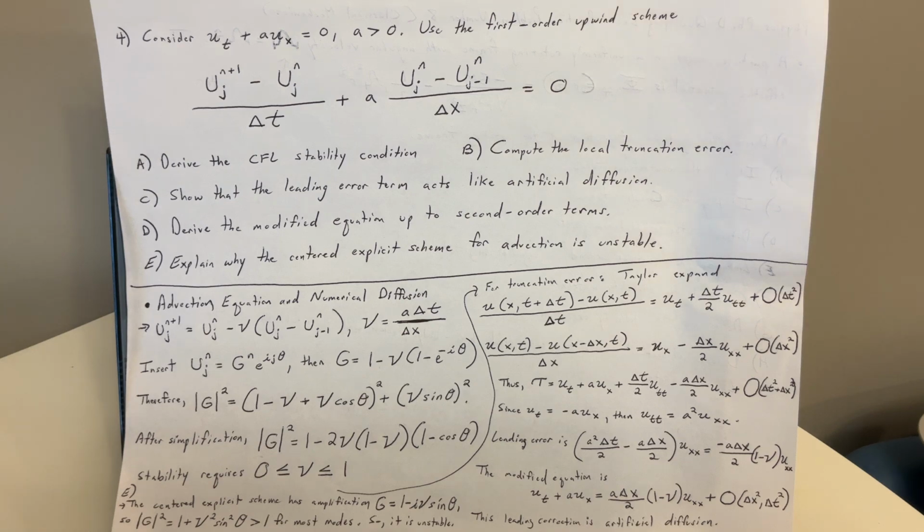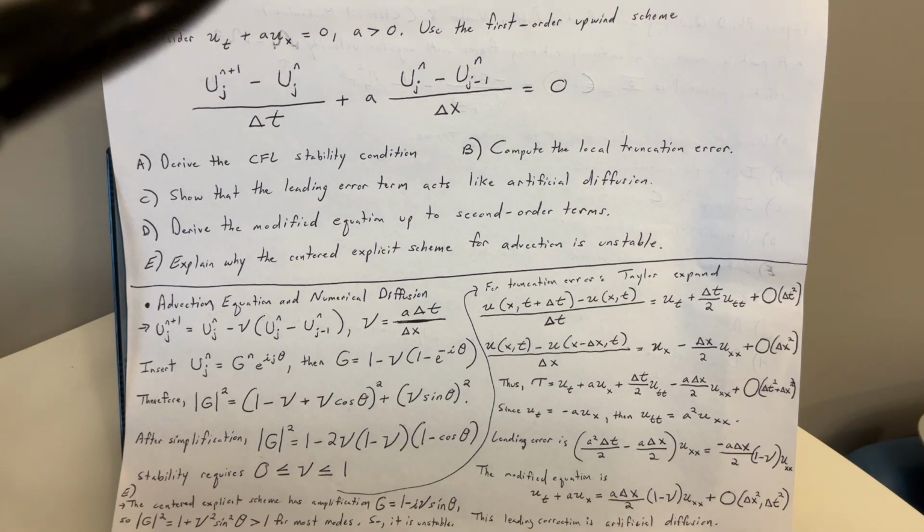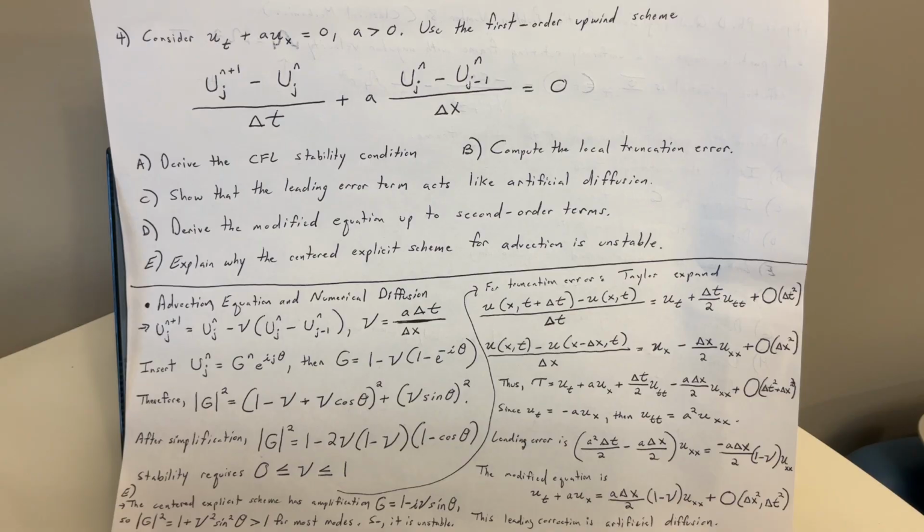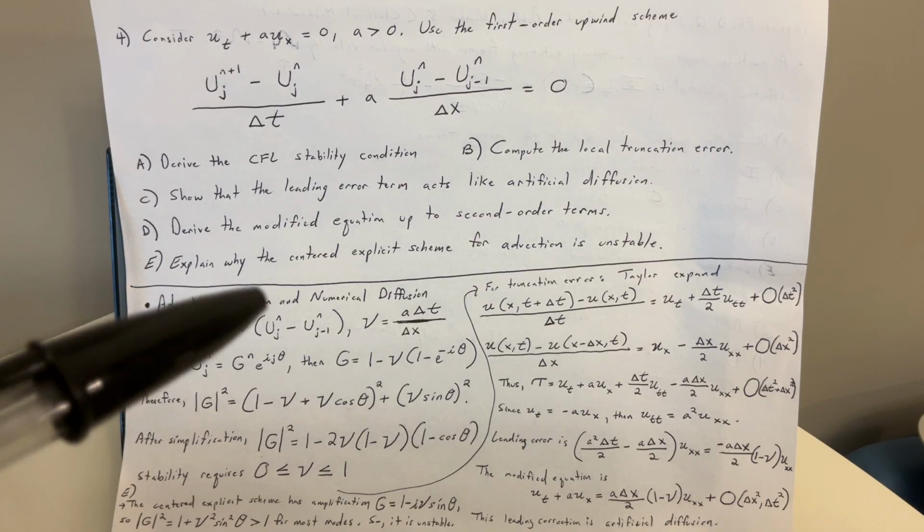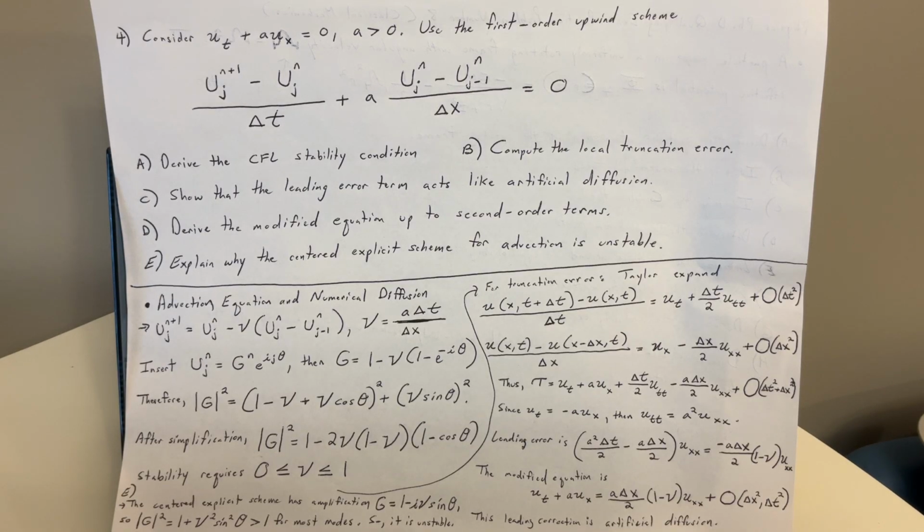Here we go. For A, derive the CFL stability condition. Part B, compute the local truncation error. Part C, show that the leading error term acts like artificial diffusion. Part D, derive the modified equation up to second order terms. And Part E, explain why the standard explicit scheme for advection is unstable. So this is advection, equation, and numerical diffusion.